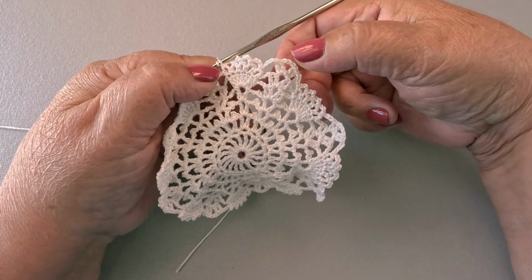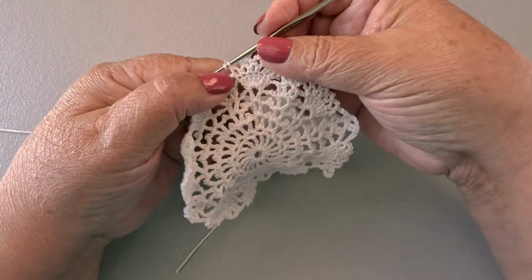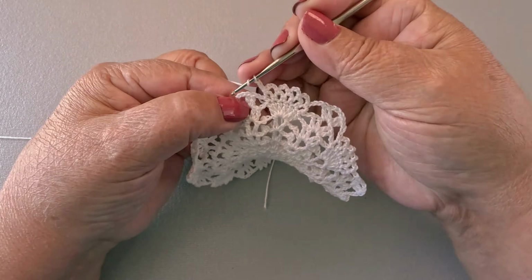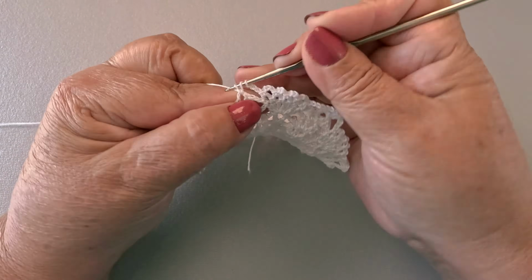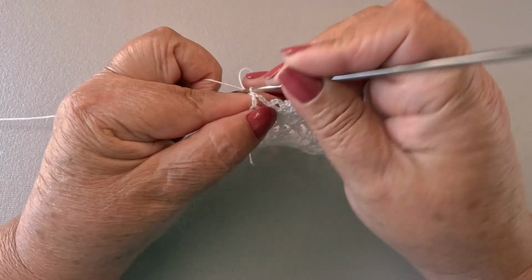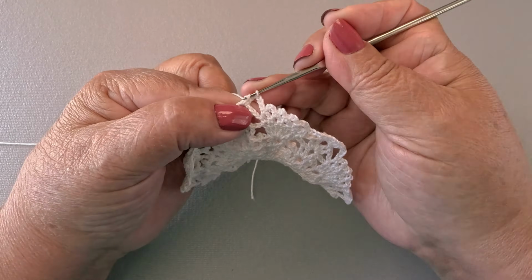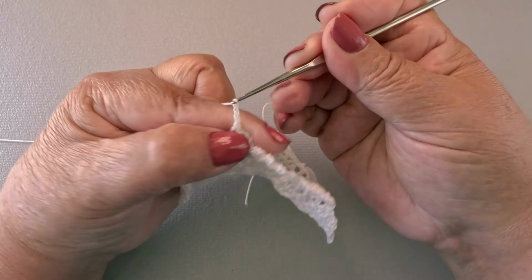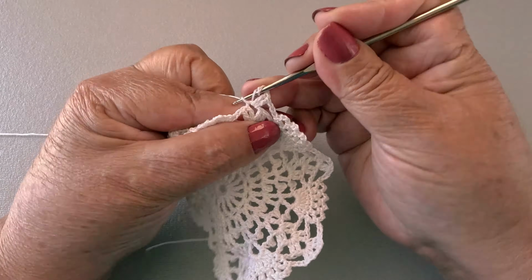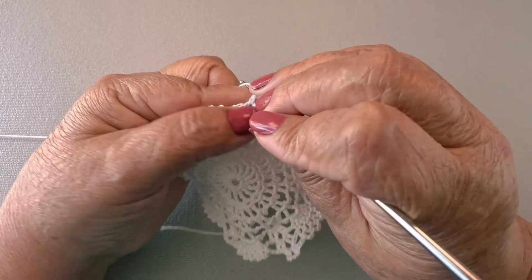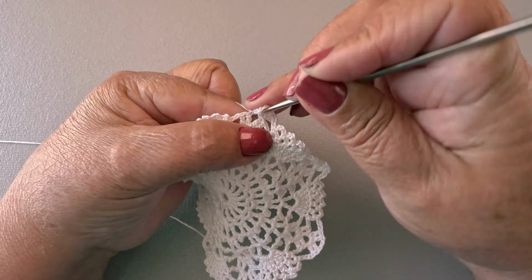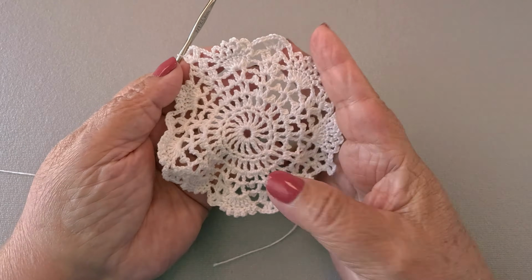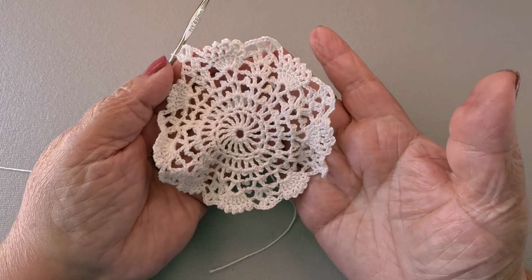I am now going to repeat the stitches that go in the cluster. First I made 3 chains and then the cluster: 2 double crochets, 3 chains, and 2 double crochets in the same space. So continue with the repetitions and see you at the end of the row.